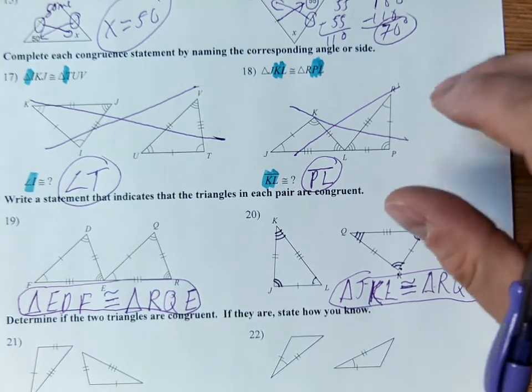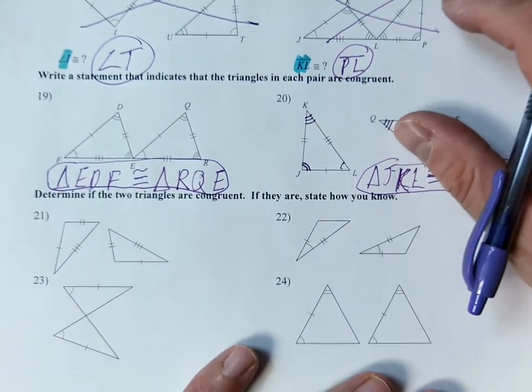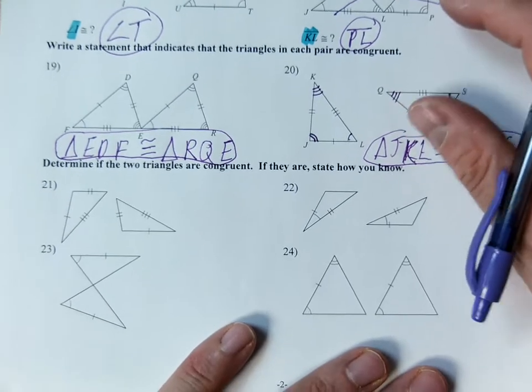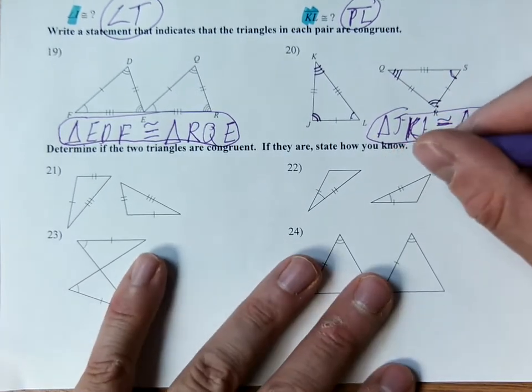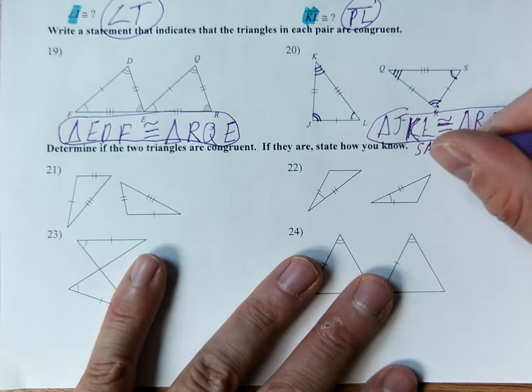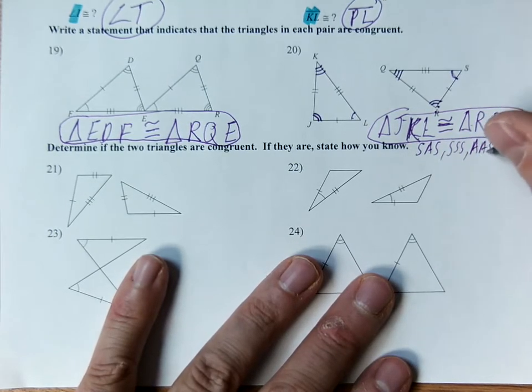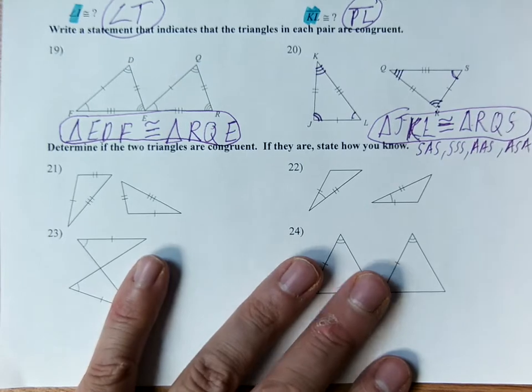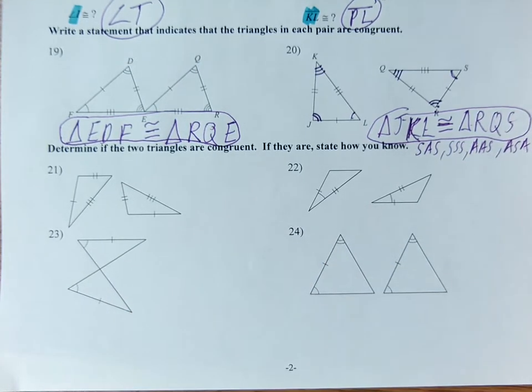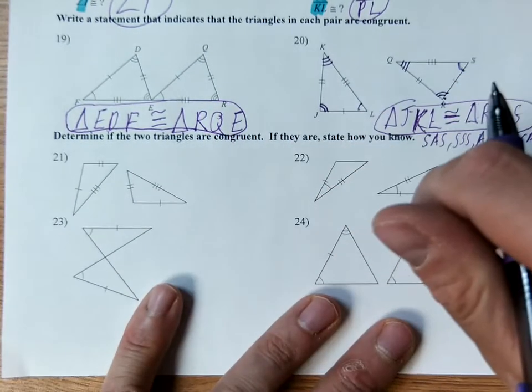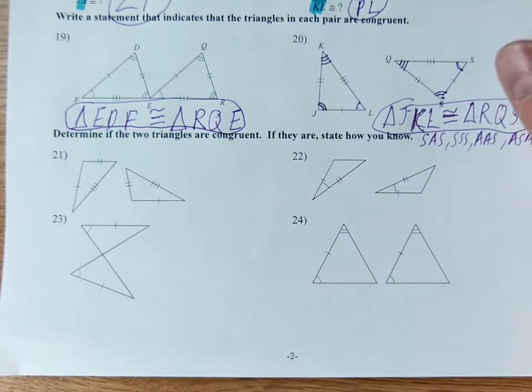Check the markings. Alright. The triangle congruence terms we've talked about so far. We've talked about side, angle, side. Side, side, side. Angle, angle, side, and angle, side, angle. Look at the markings, see which one is listed. There's 3 that are easy to identify. The 4th one is not as easy.